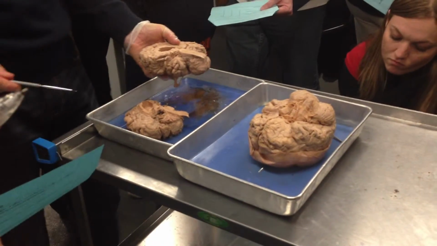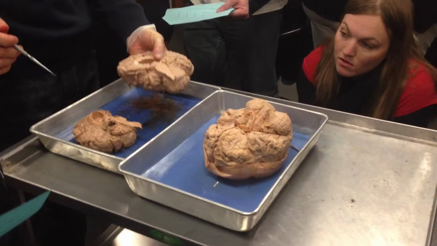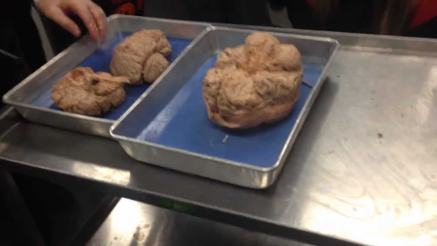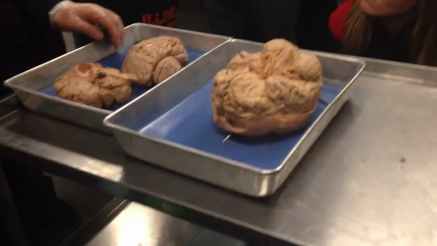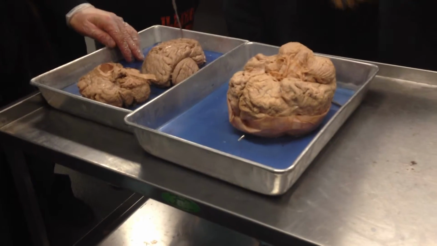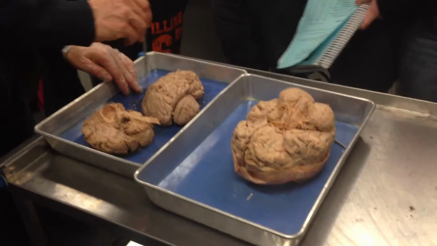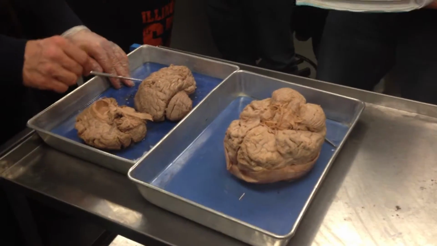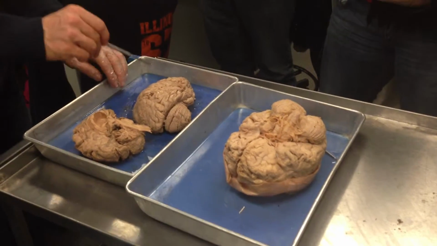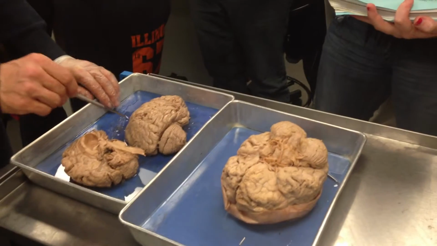Okay, then the next row is the lobes of the cerebrum. They're not super well defined, but frontal lobe here. This is the front of it. The forehead would be here. Frontal lobe. This is the central sulcus, and I know you don't have to know it, but it does separate the frontal lobe from the parietal lobe. So frontal lobe here, parietal lobe here.